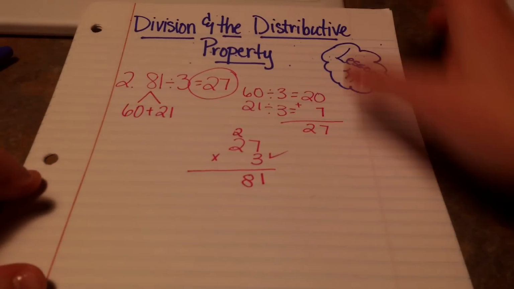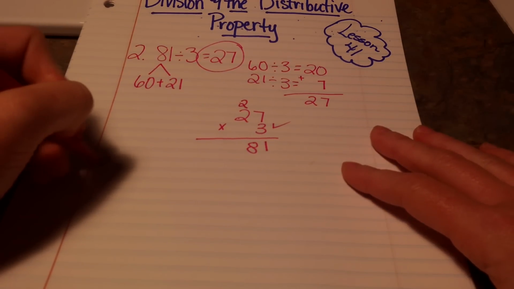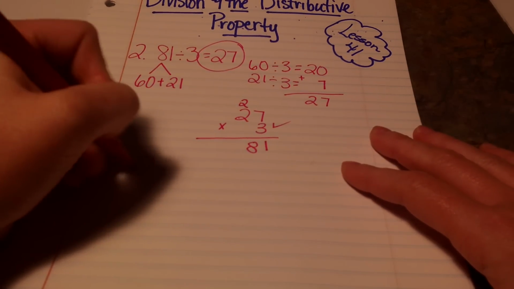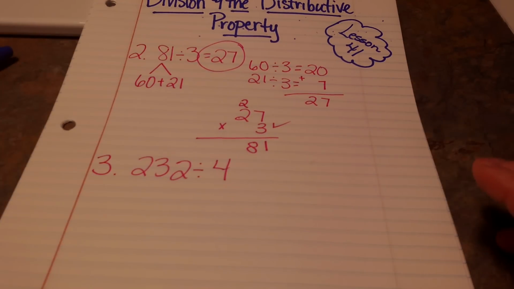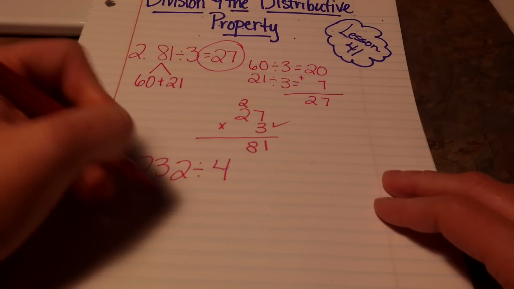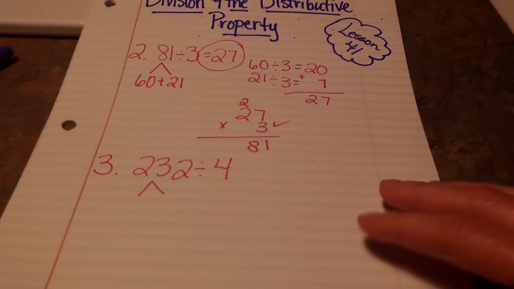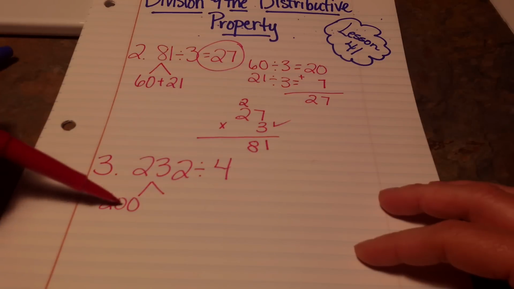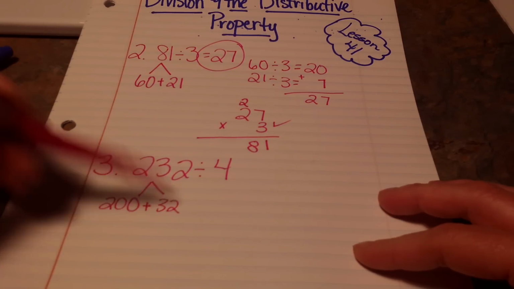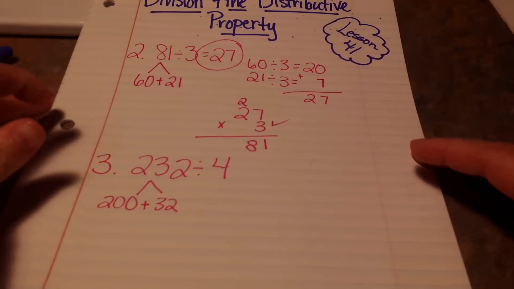Alright, I will go ahead and do number 3 since it's a 3-digit number divided by a 1-digit number. So number 3 on your homework is 232 divided by 4. So now I need to break this big number up into multiples of 4 that'll make it easier for me to divide. I know that 20 is a multiple of 4, so 200 will be also. And then 200 plus 32 is going to get me back up to 232. And I know that 32 is a multiple of 4, so that break apart works.